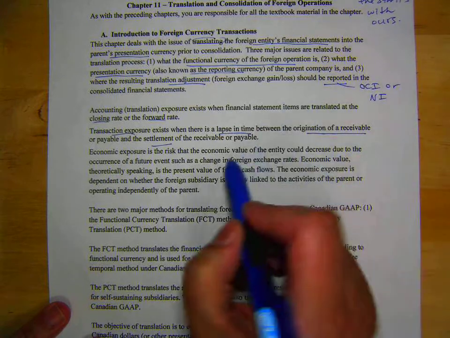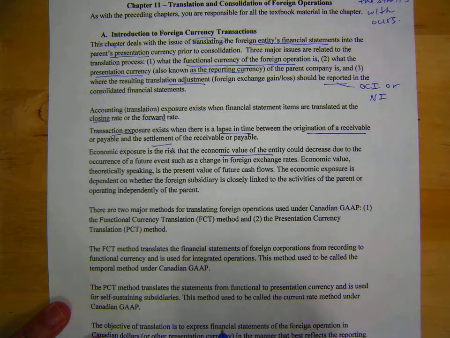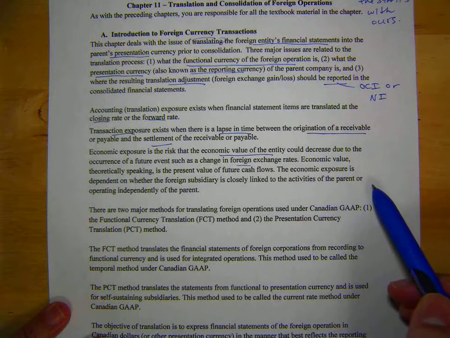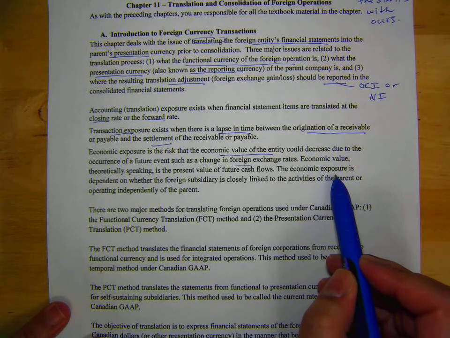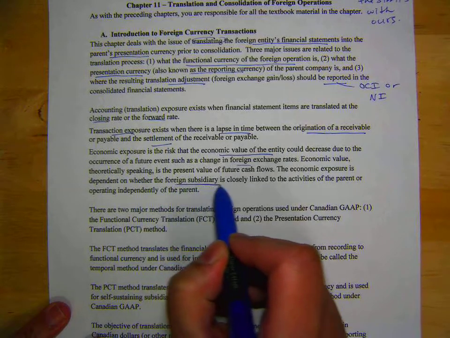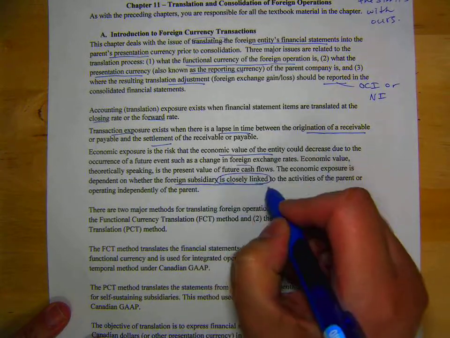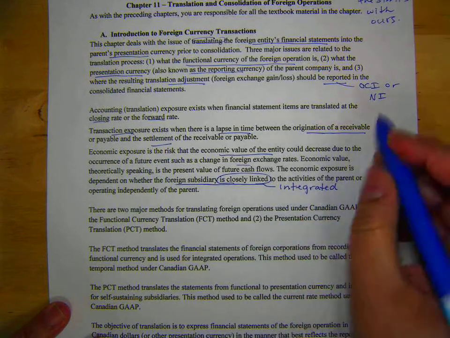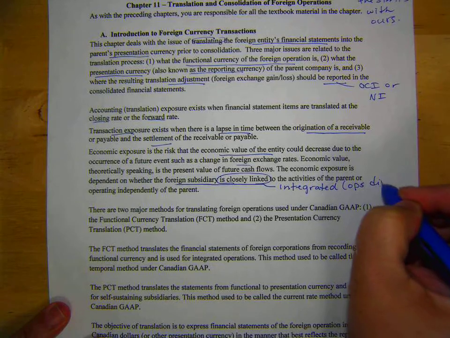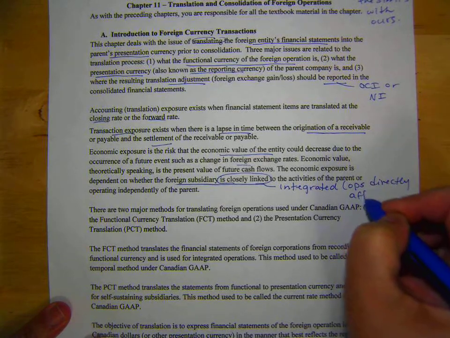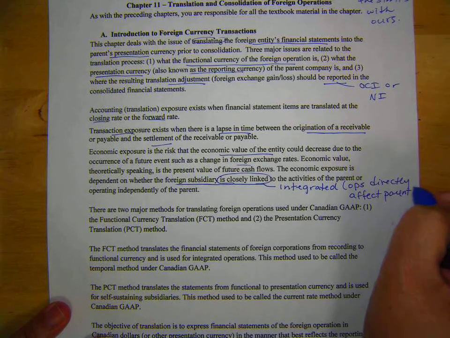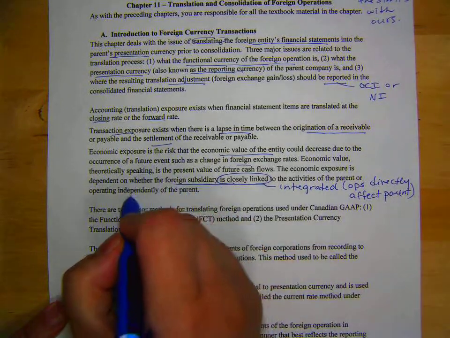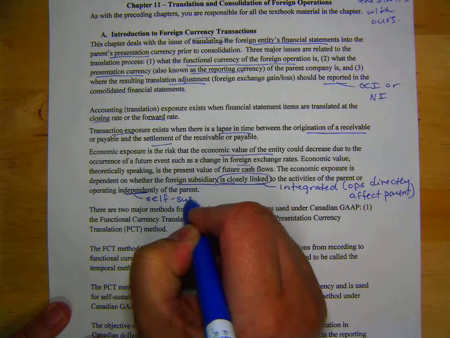Now, this economic exposure depends on whether the foreign subsidiary is closely linked, in which case they're integrated with the parent, so their ops directly affect the parent, or whether it be self-sustaining. So not as much risk to the parent.